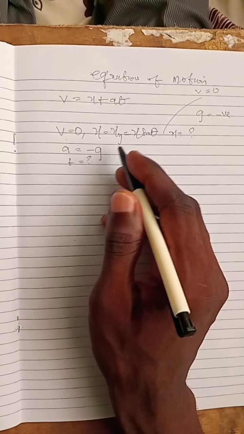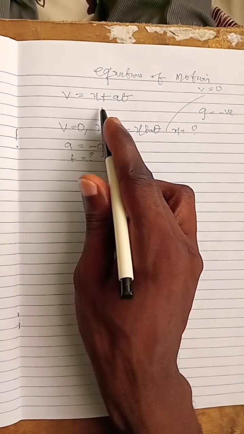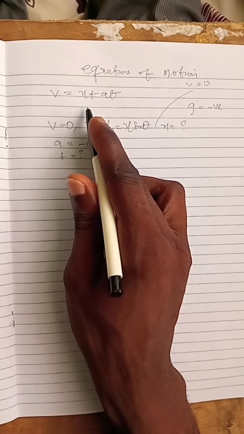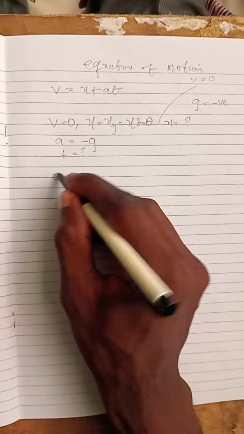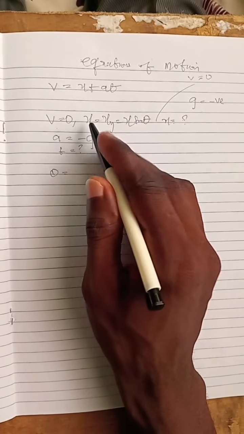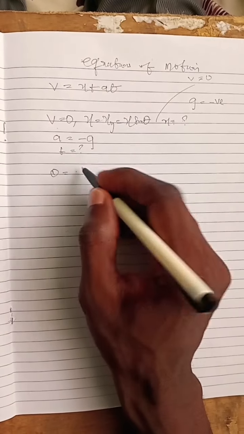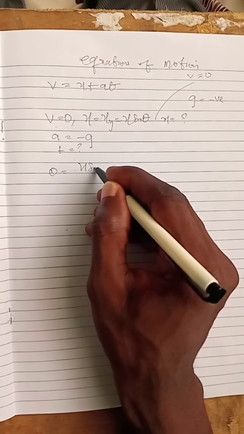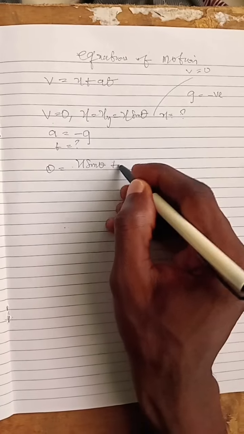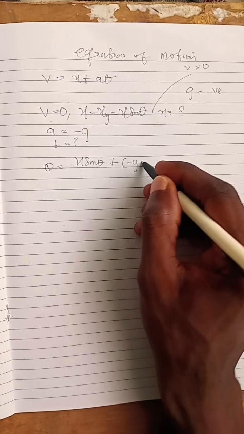So by inputting all these values into the equation V equals U plus at, that becomes 0 equals, then anywhere you come across U, you replace it with U sine theta. That is U sine theta, now plus a, which is minus g, then we have t.